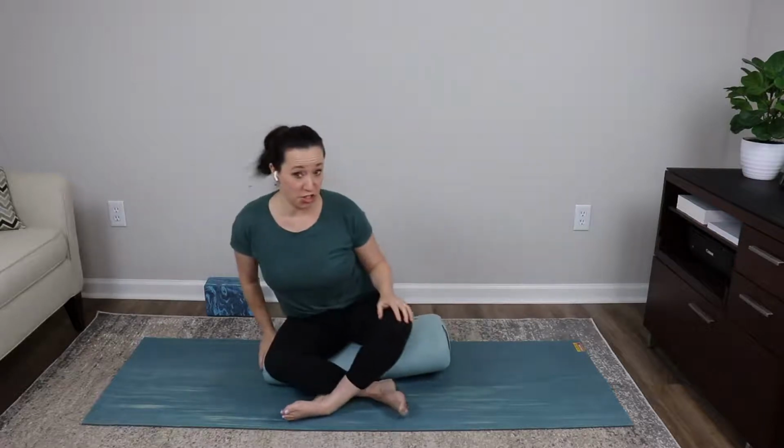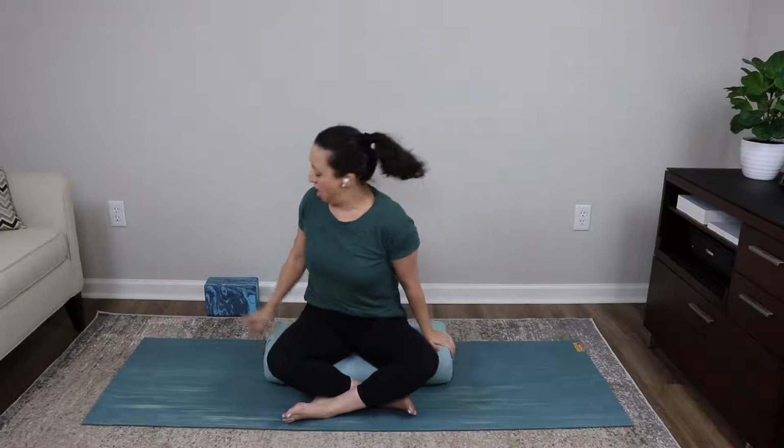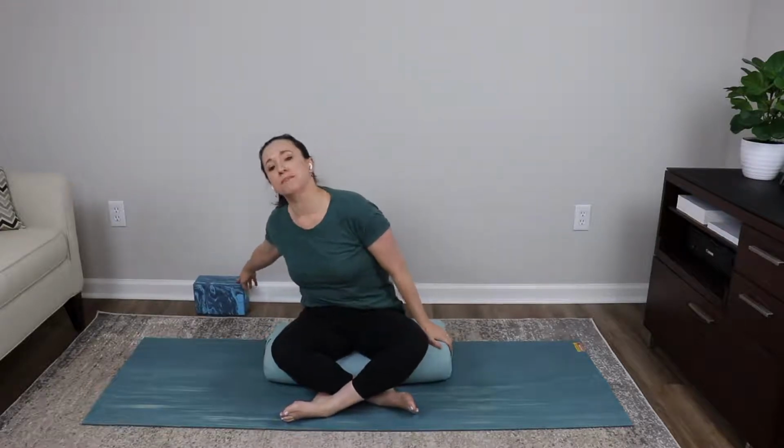So for class, what you're going to need is your yoga mat and a bolster. We're going to start in sitting, but go ahead and grab a yoga block or something similar to it so that we can do some hip opening later on in class using that block. Once you have all that, find yourself in a seated position, in tailor pose, which means your legs are gently crossed, also known as easy pose in yoga.